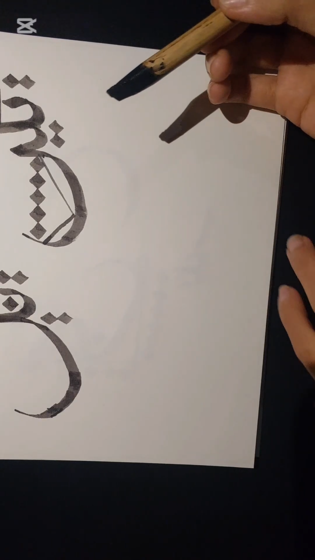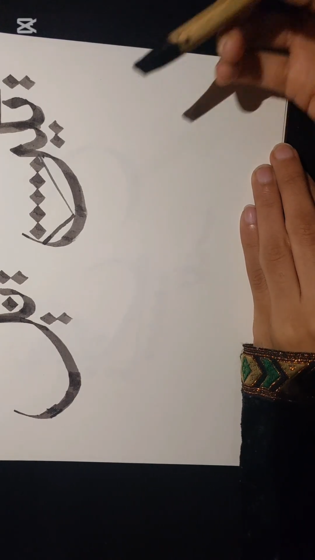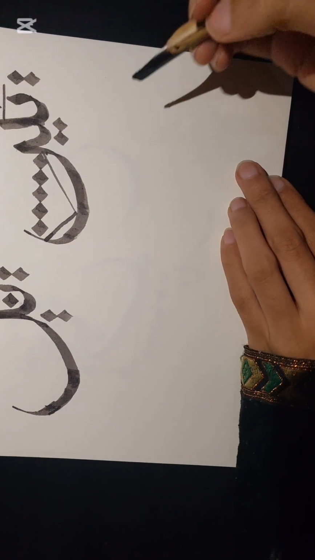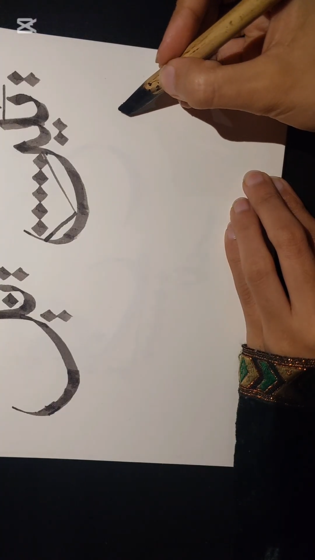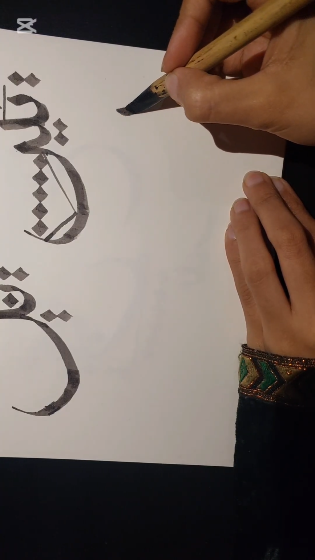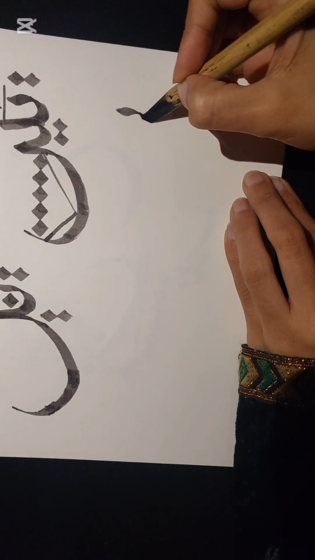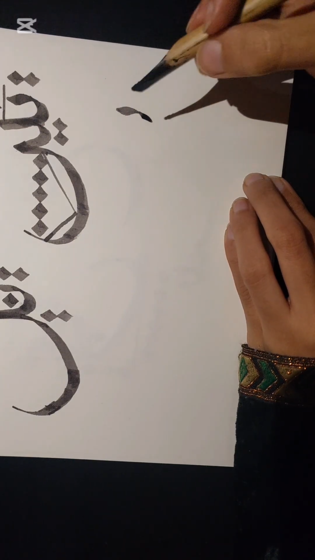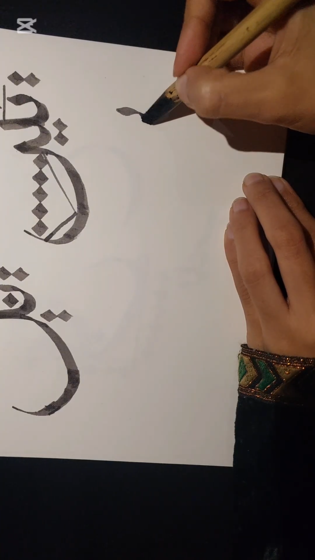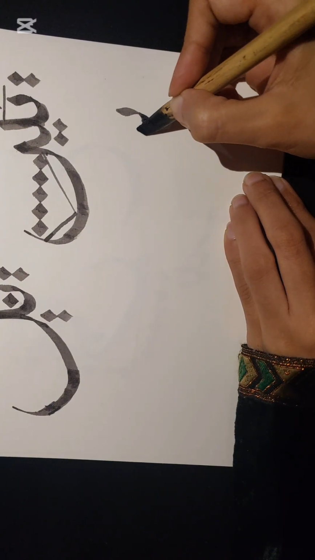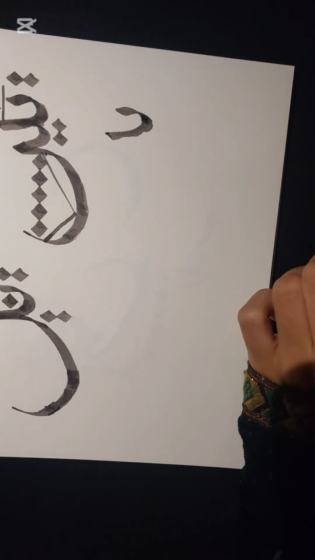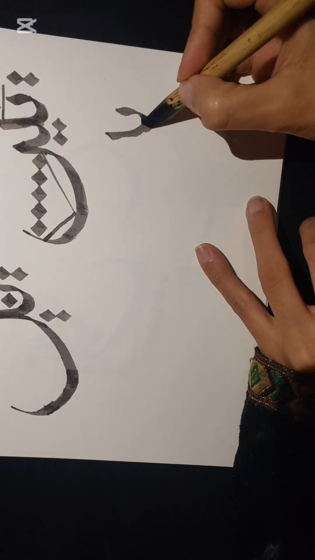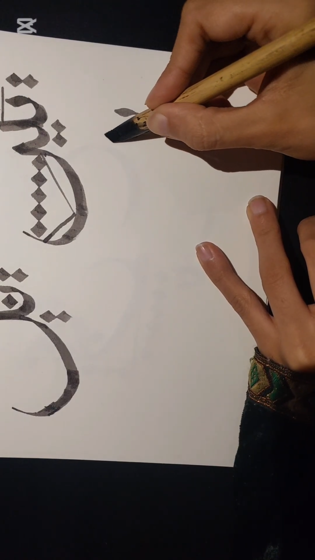For example, if you want to write binte, bint, which means daughter, ba noon, ta. What we are gonna do is put our qalam for how we make ba when it comes at the beginning, like this, and then we're gonna move it upwards towards the left. This will be the movement of your qalam towards the left.